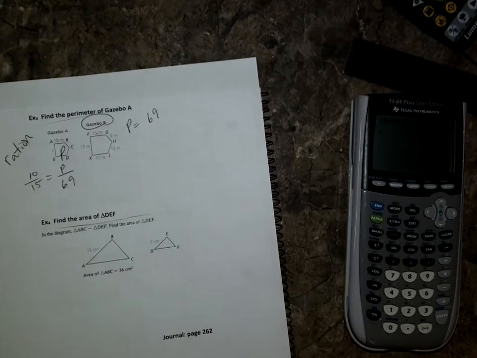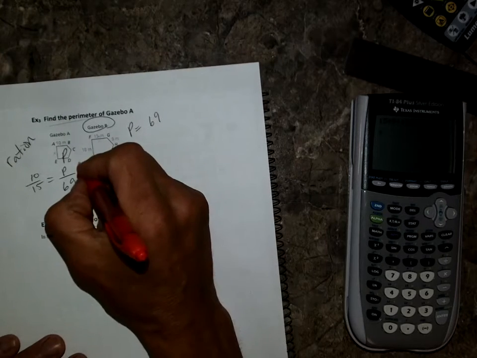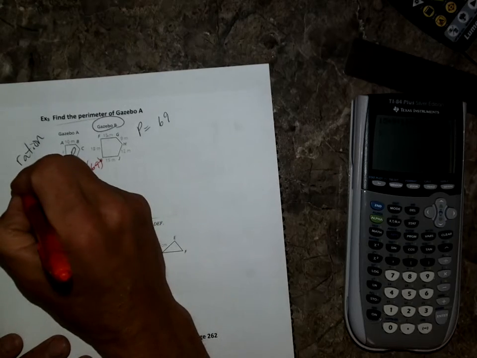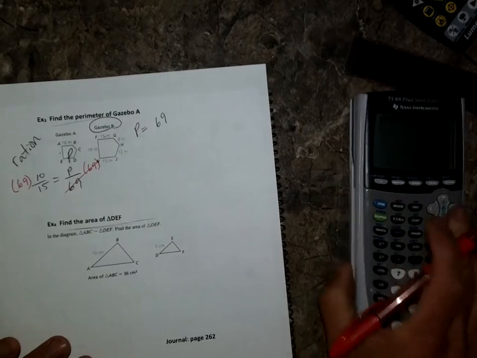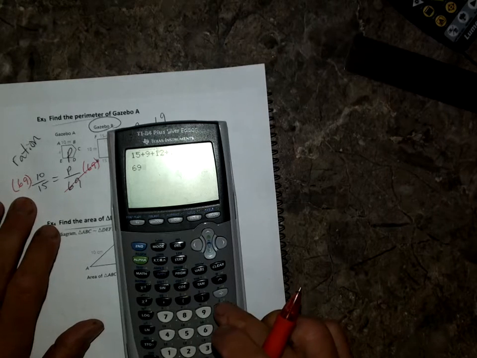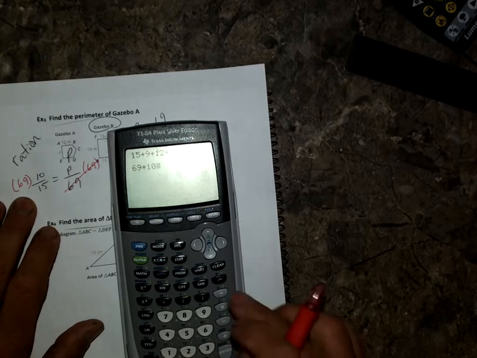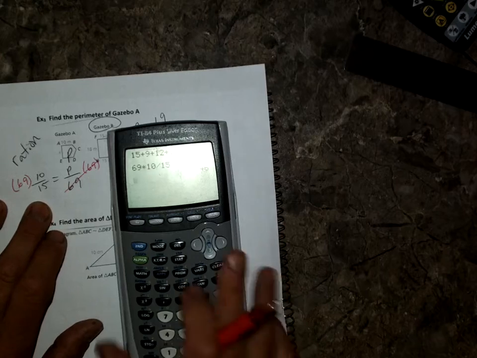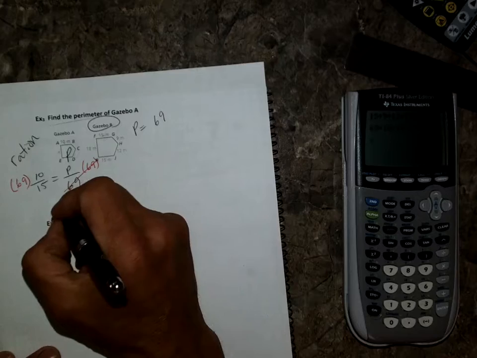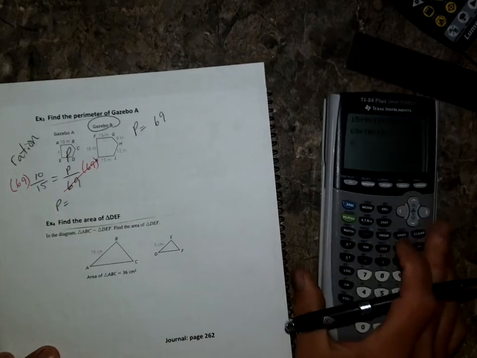Okay, so let's multiply by 69. Solve. Multiply by 69. And okay, just use my calculator. I'm going to go 69 times 10 divided by 15. Get an answer of 46. Okay, so perimeter of this one, even though I don't know all the other sides, has to be 46 because it has the same ratio. Okay.